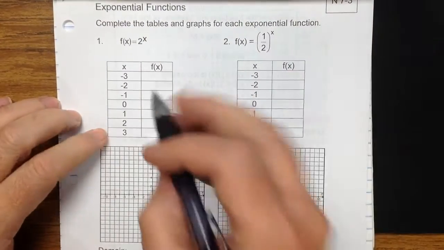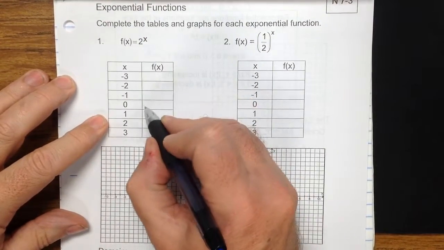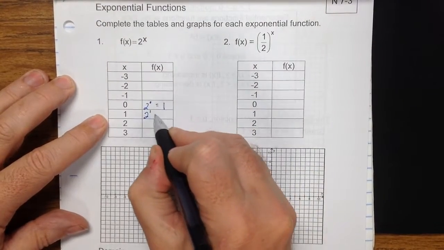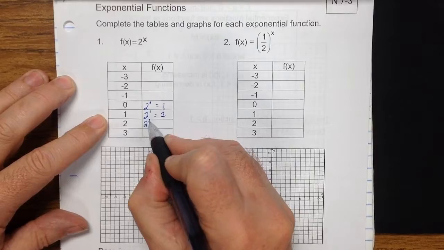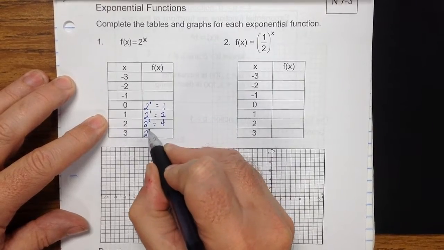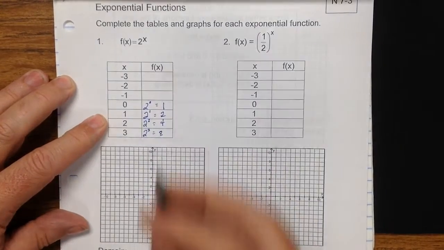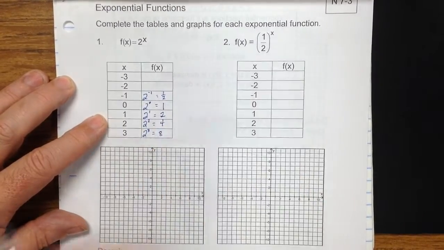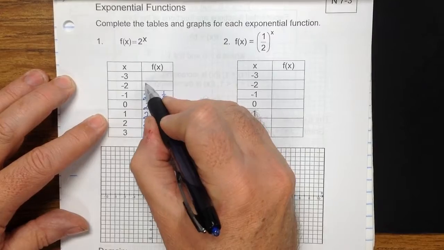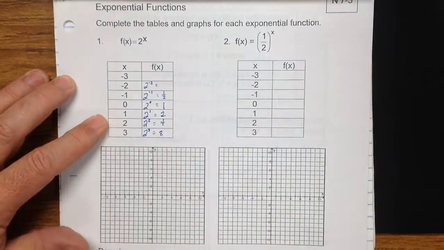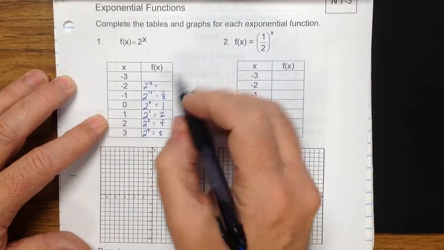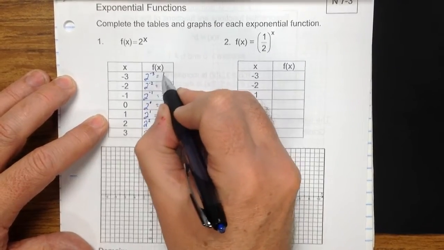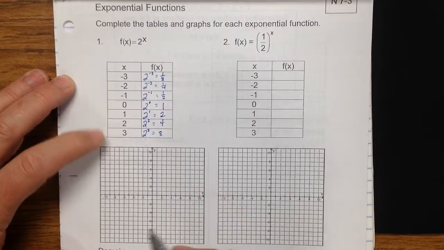I know that plugging in numbers here for x, if I do 2 to the 0 power, that equals 1. 2 to the first equals 2. 2 squared equals 4. 2 to the third equals 8. 2 to the negative 1 means take the reciprocal of 2, 1 over 2. 2 to the negative 2 means the reciprocal, so it's 1 over 2 squared, 1/4. 2 to the negative 3, 1 over 2 to the third, 1/8.